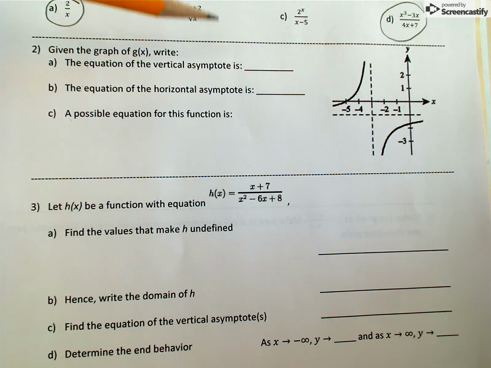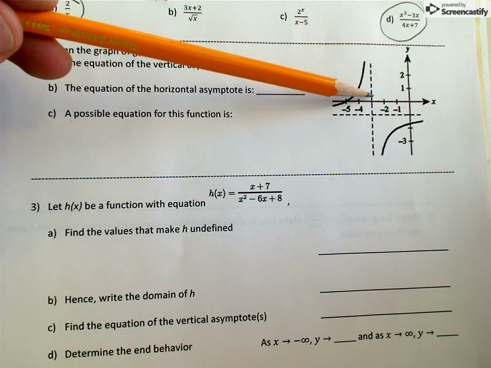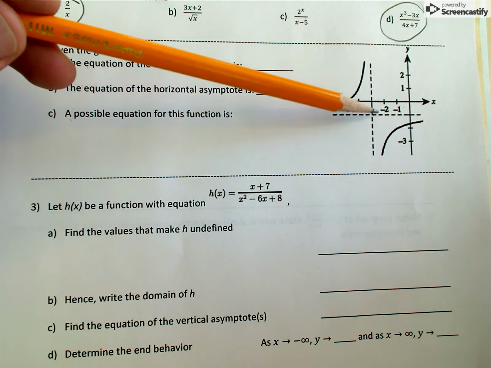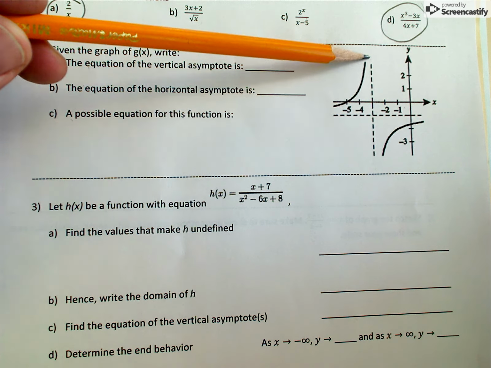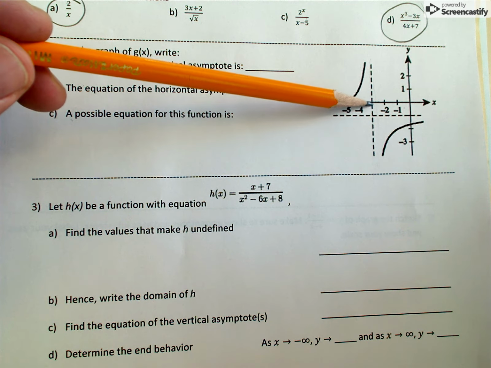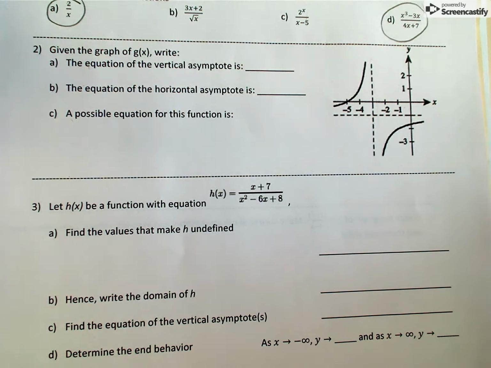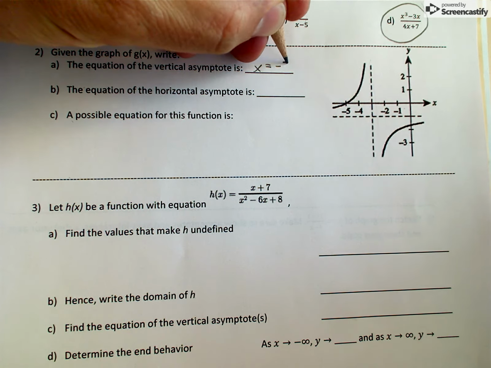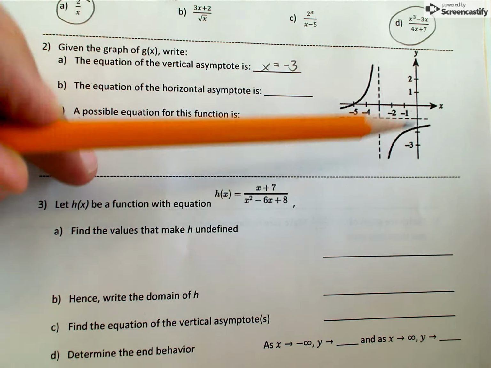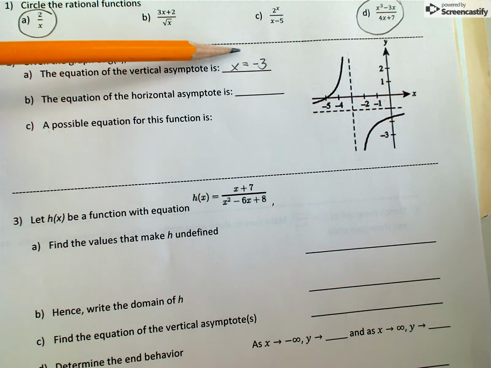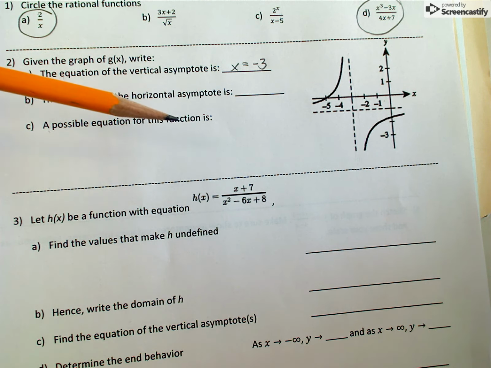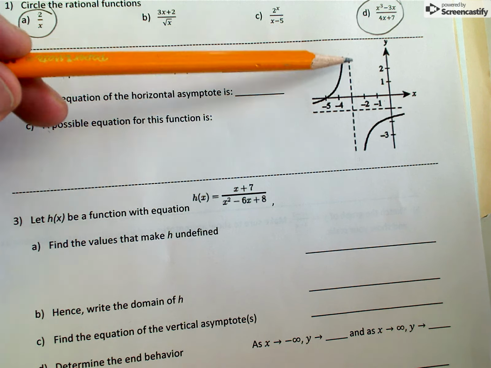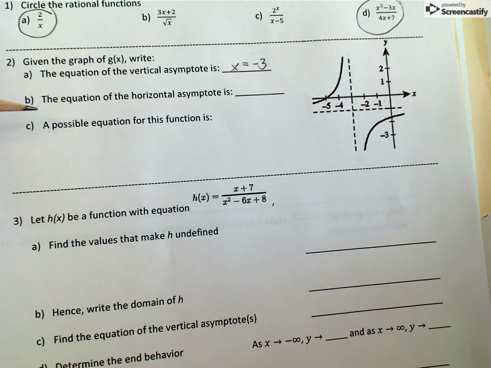Well, vertical lines go up and down, and the asymptotes are always represented with dotted lines. Remember, those are the lines that the curve will approach, but it will never cross or touch. And so we see a vertical asymptote right here, and it's happening at x equal to -3. And so that is the equation of my vertical asymptote. Okay, it's a vertical line, but it has the form x equals -3. All right, this is an equation, so it has an equal sign, and that is the equation of this line that represents that vertical asymptote.